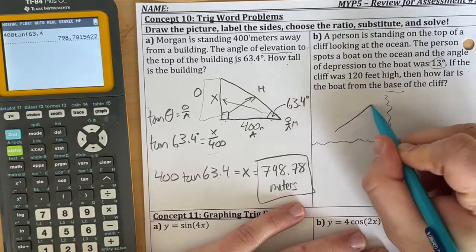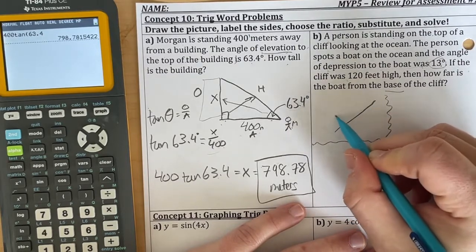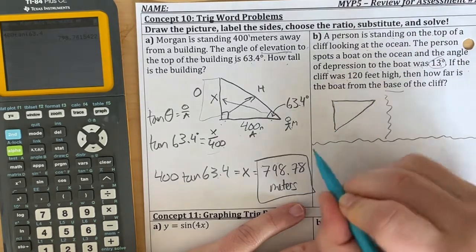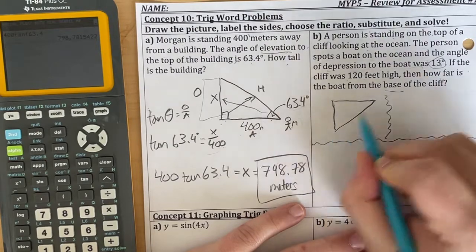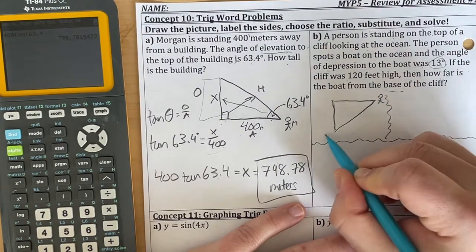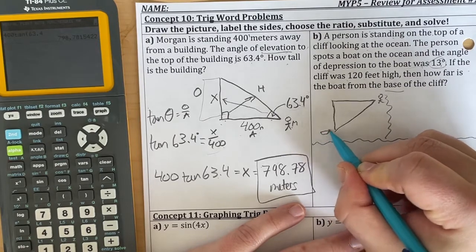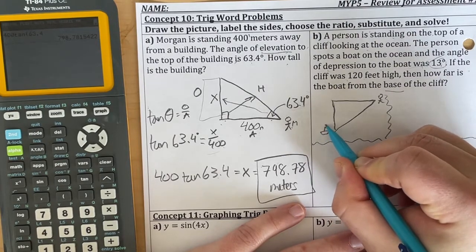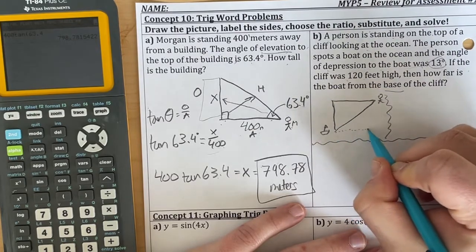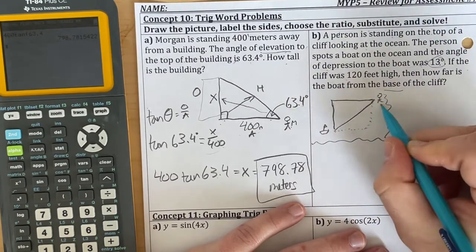So let's say this is someone out here looking down at this boat. Again, you can picture this as being where the cliff is at.